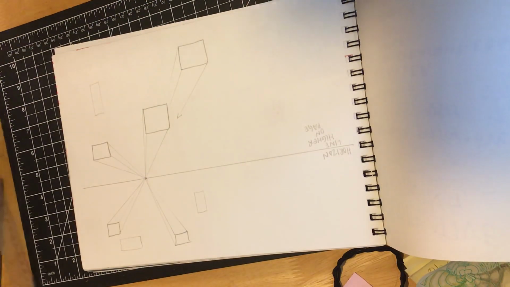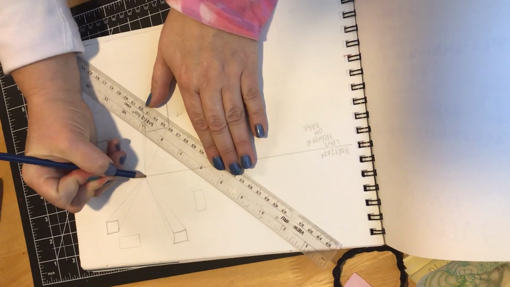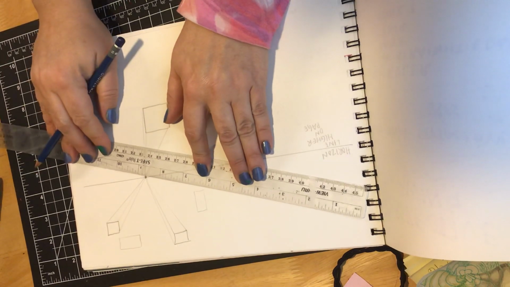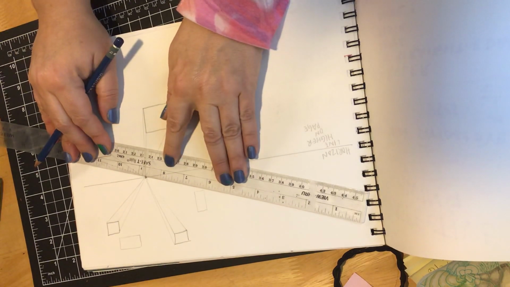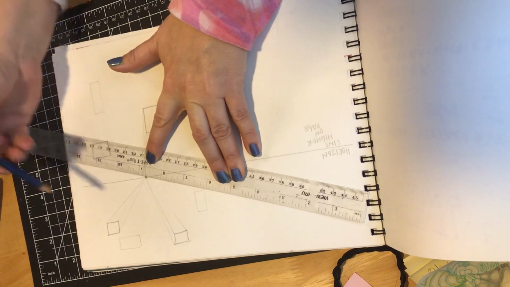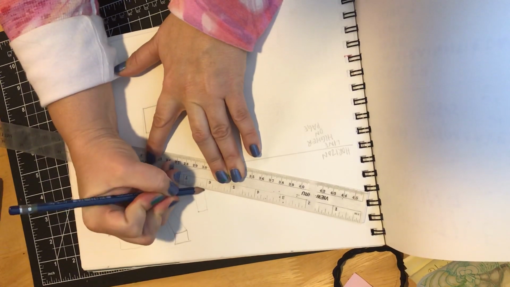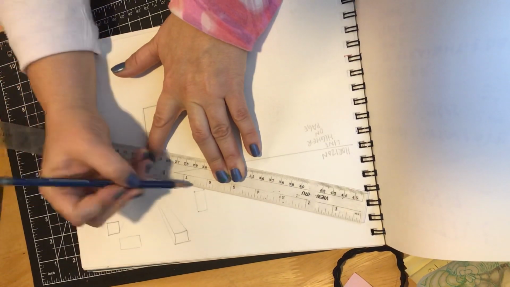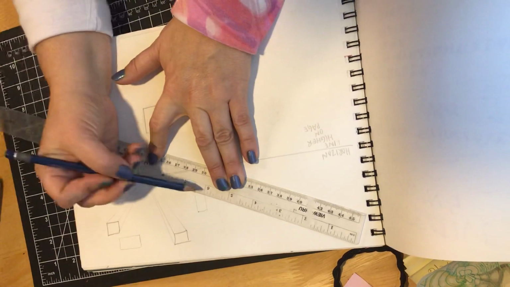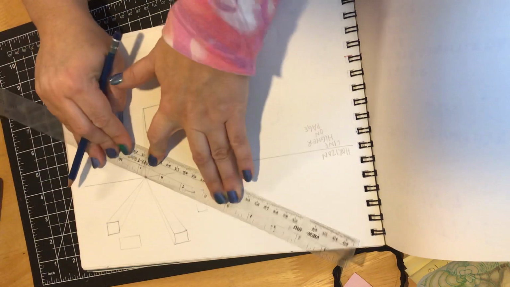What I mean by that is, if I'm using this vanishing point right here, and I have some random rectangles out there in space, and I want to make them look three-dimensional and going back into space, then I want to take each of those edges, those corners of that shape, and bring it in towards that point. So I'm putting my ruler directly on the vanishing point and the point that I want to connect it to each time.